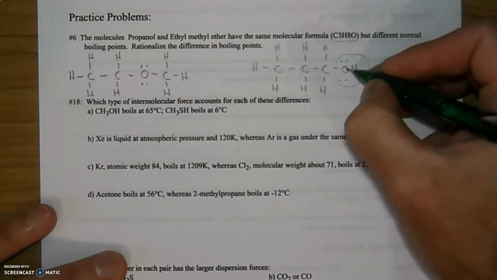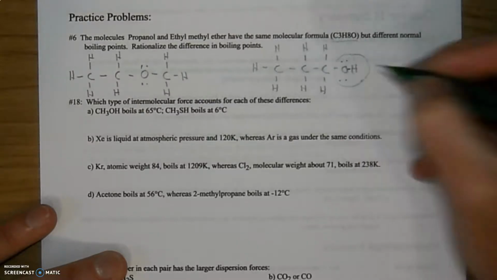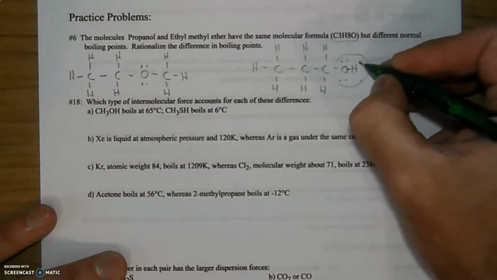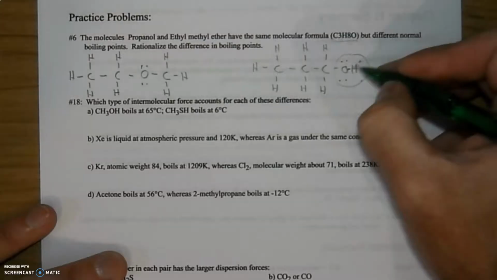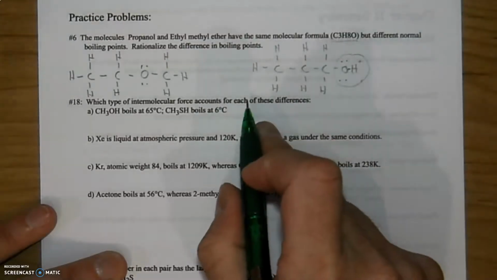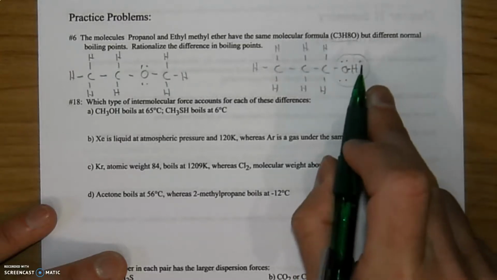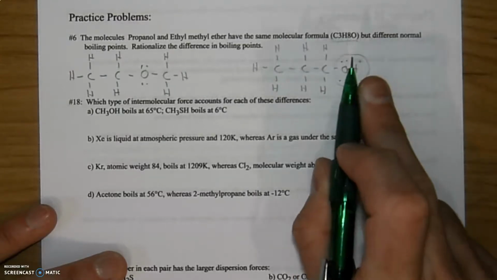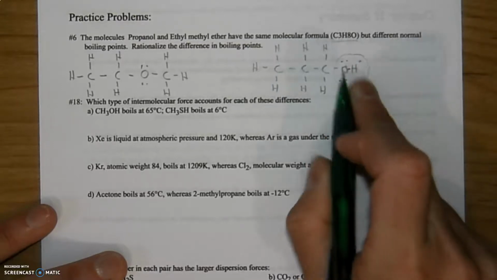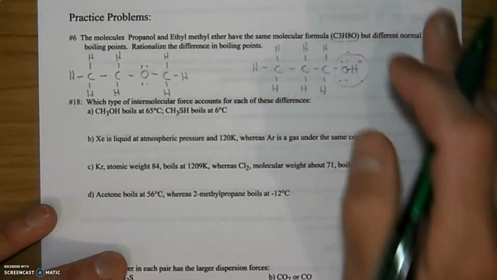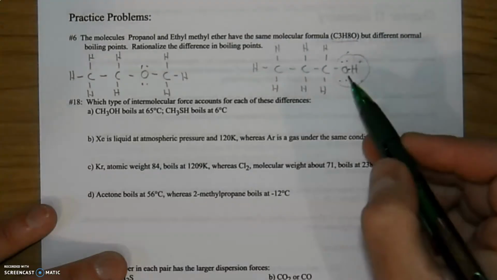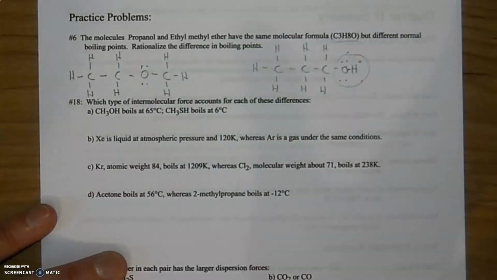Because of this oxygen-to-hydrogen bond in here, you have a positive relative nature here. So if I have another propanol molecule hanging around, I can have a hydrogen bond between this hydrogen and the oxygen group here with the lone pairs of electrons. So that's going to form a potential hydrogen bond with itself, and that's a strong attraction.